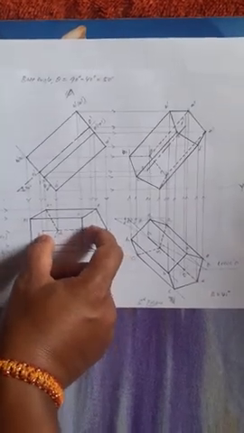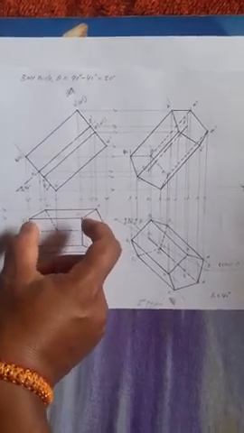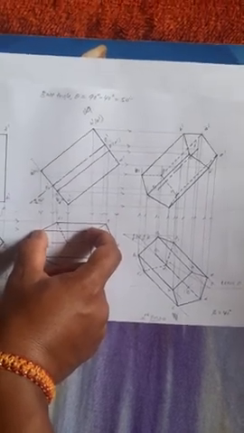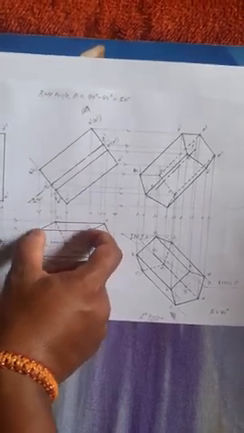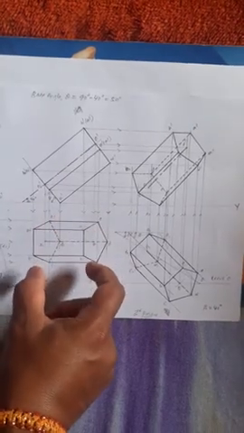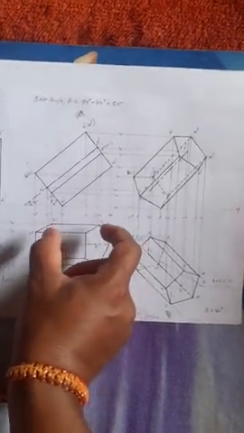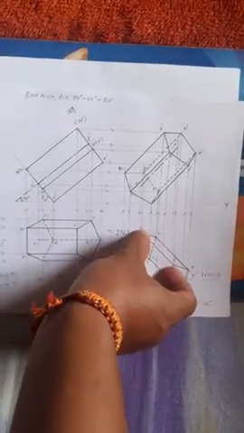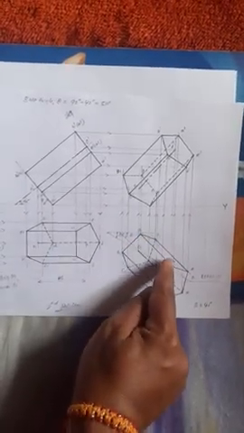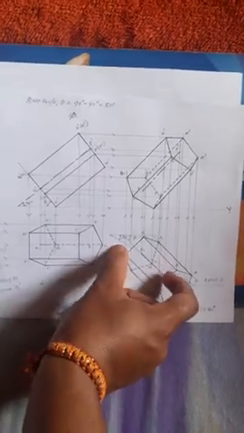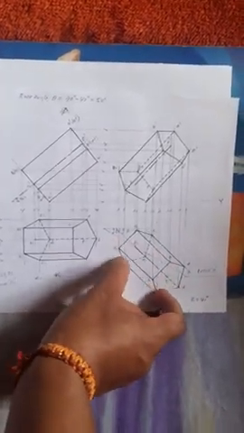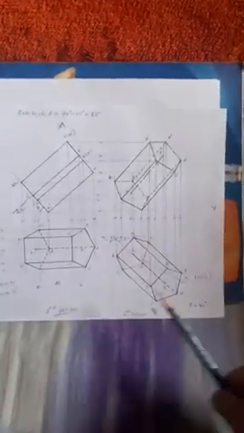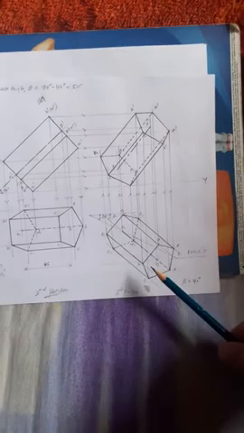Take any one resting edge, the rectangular face edge A to A1, that is equal to B to B1, C to C1, D to D1, E to E1. Take one corner A1 and draw an arc on the line parallel to O1 O. Similarly B1 B, C1 C, D1 D, E1 E. Now we will get the top face corners, right?